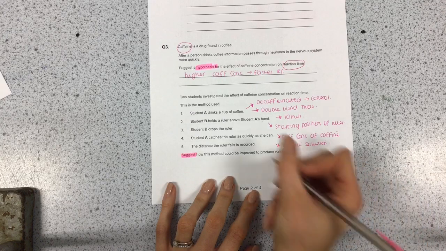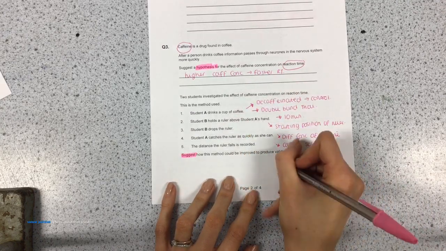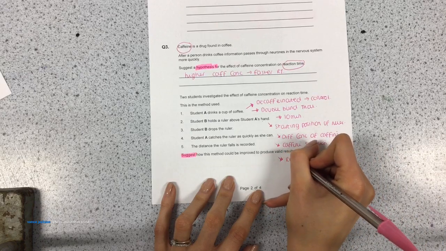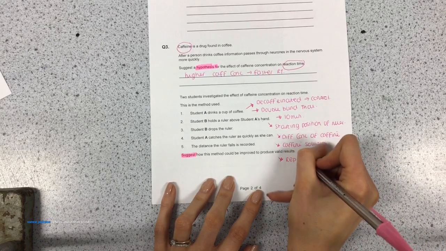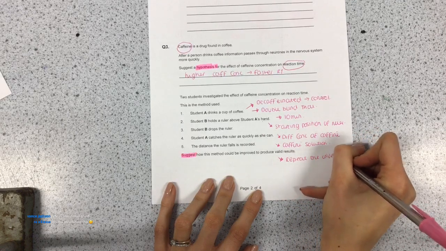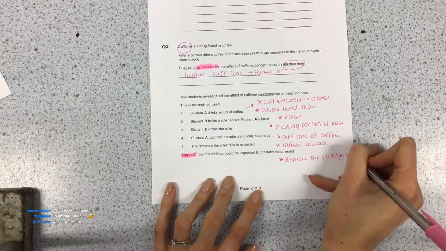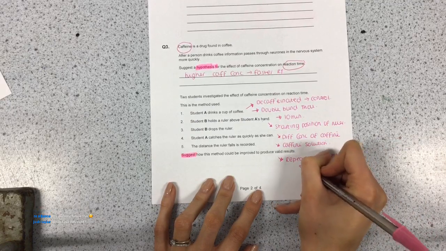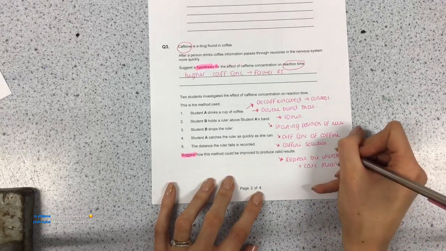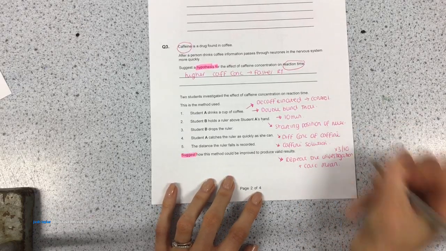And obviously, they've only done it once, so the obvious one that everyone always says is to repeat the investigation and calculate a mean. You can say repeat as many times as you want, just as long as you mention repeats. You could say 3, you could say up to 10.